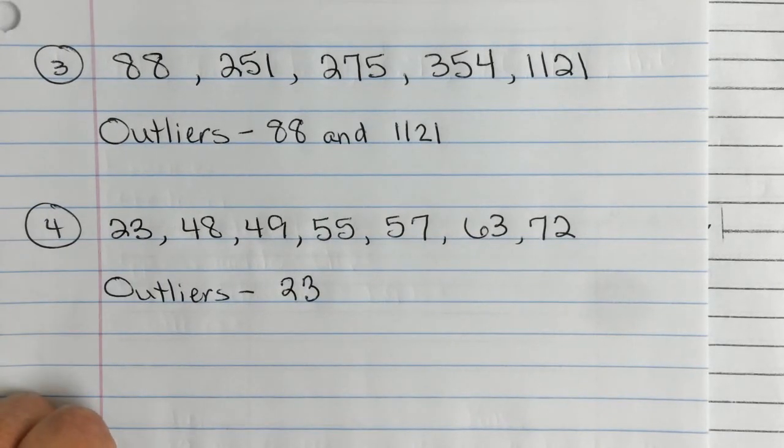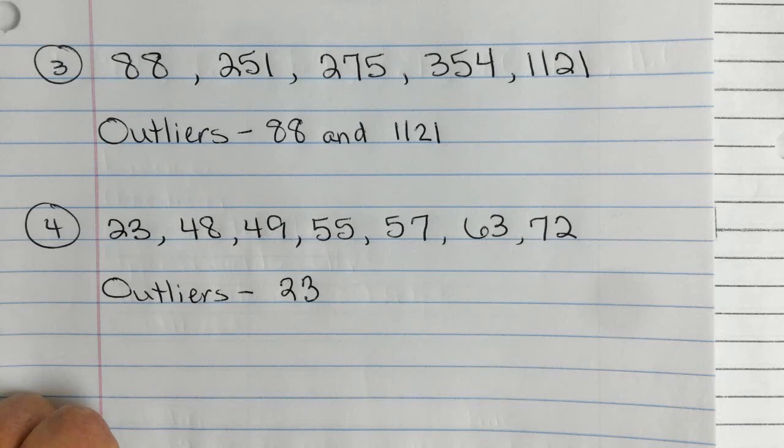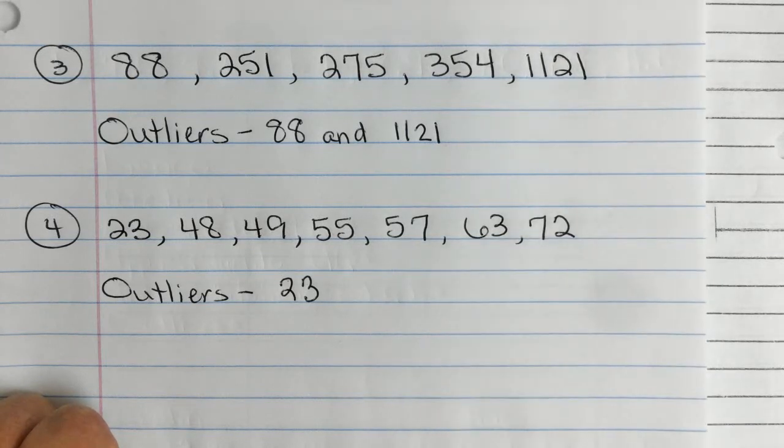Outliers are going to skew your data. It's going to change it up. It's kind of like when you have a bunch of test grades and one kid makes a 25 on a test. It brings down that class average. So we have to take into consideration everybody's grades.